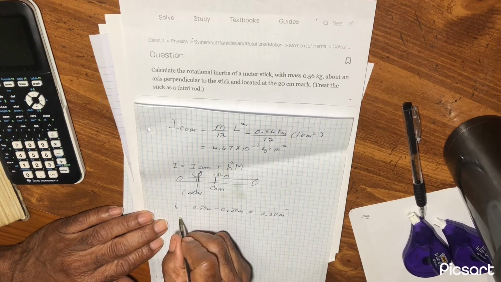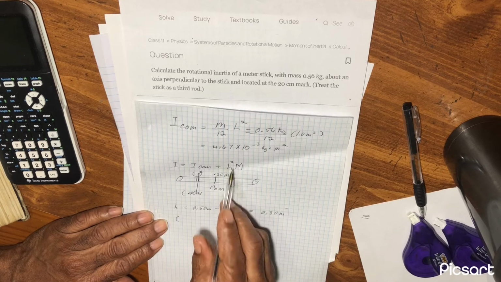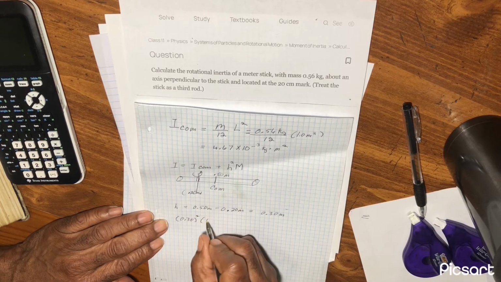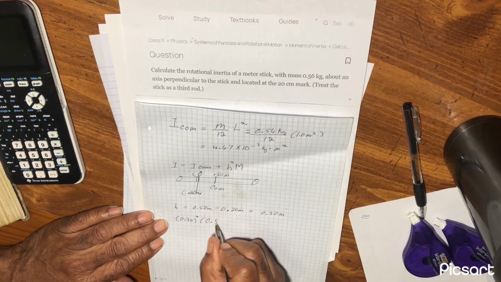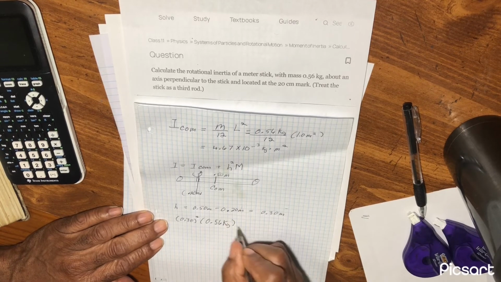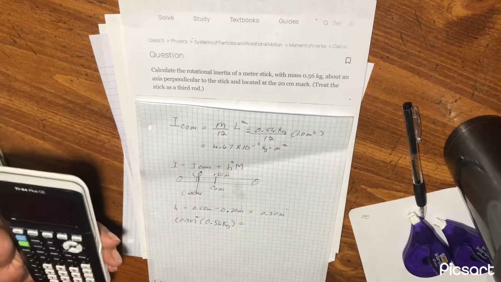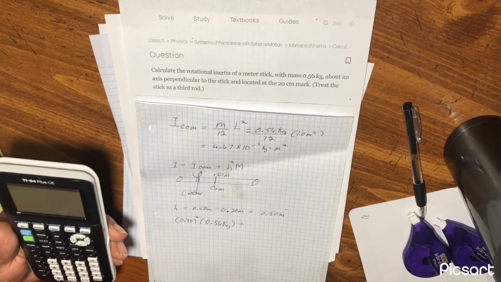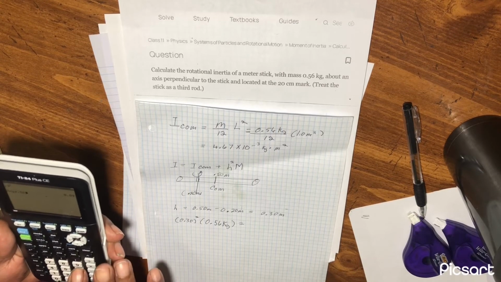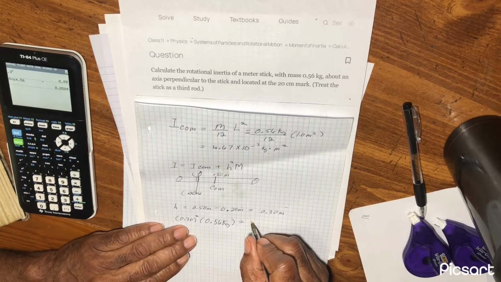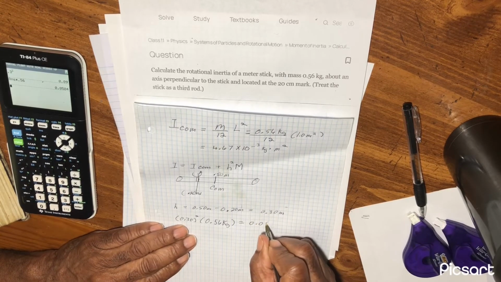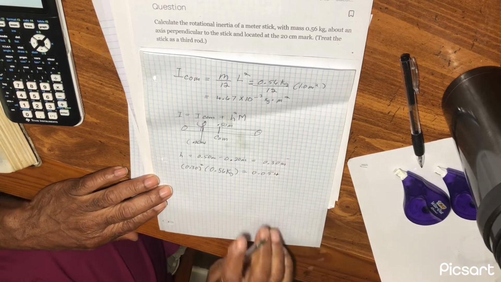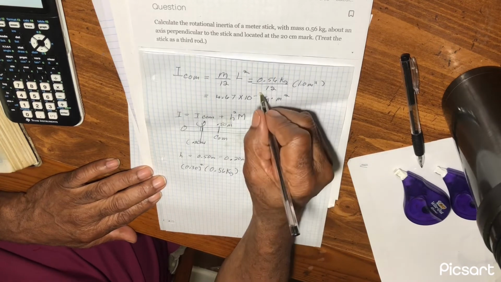We plug it into this formula, h squared m. We have 0.30 squared times the mass, 0.56 kilograms, and we get 0.054. And we're just going to add these two.